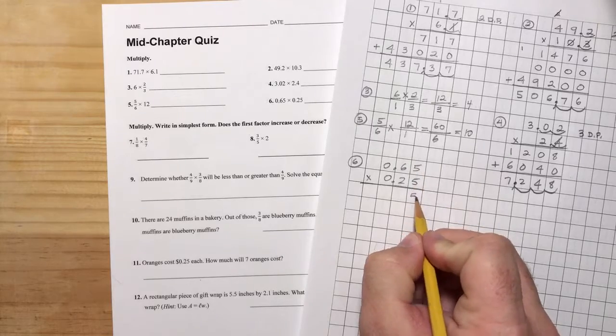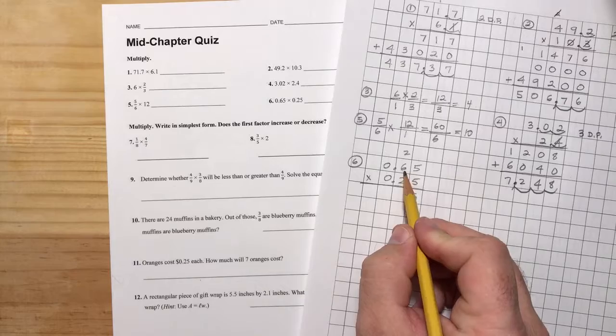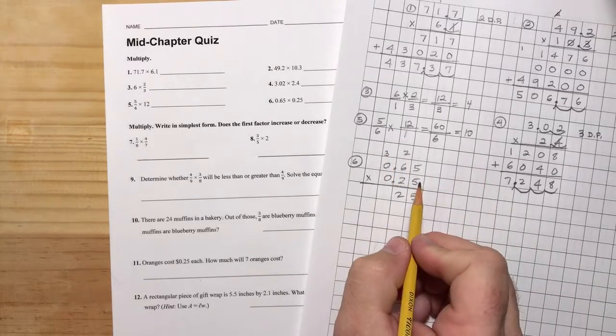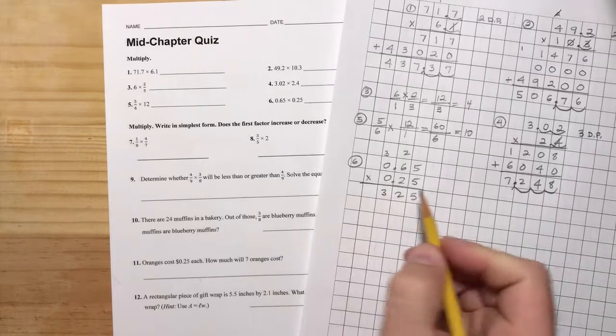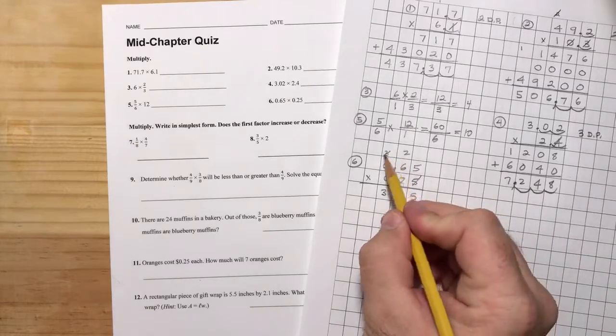5 times 5 is 25. 5 times 6 is 30, plus 2 is 32. 5 times 0 is 0, plus 3 is 3. Finished with the 5, placeholder 0.